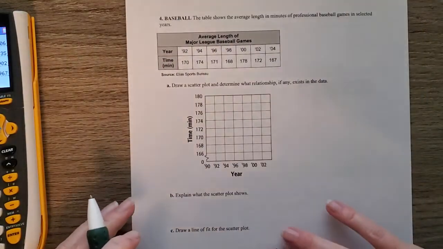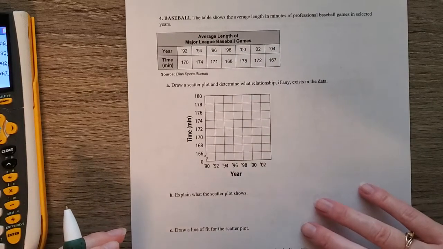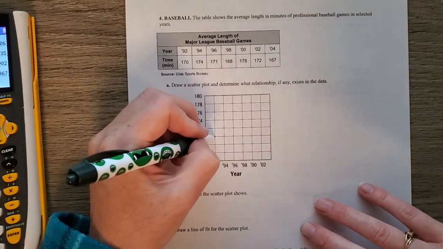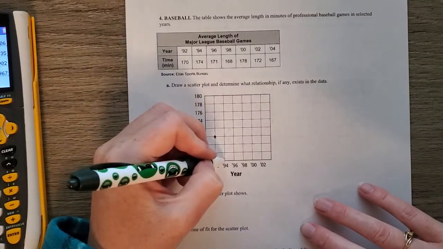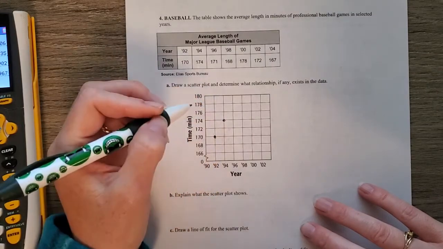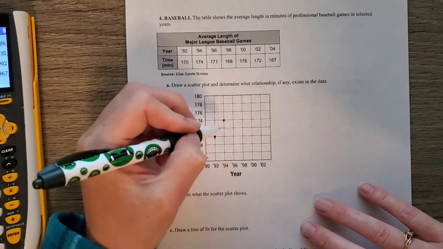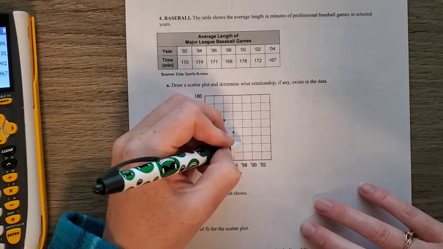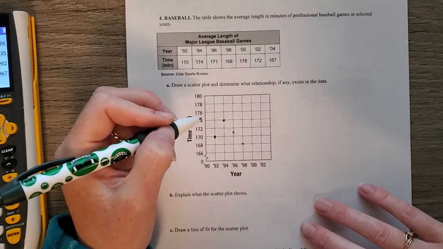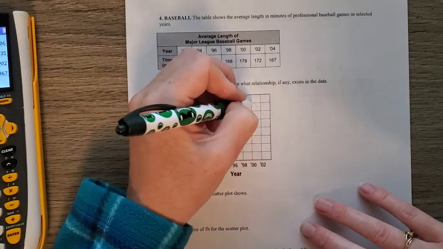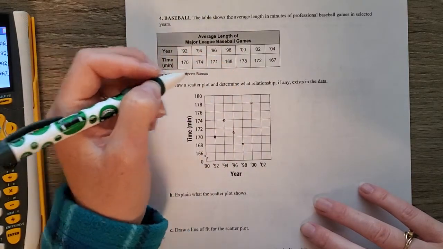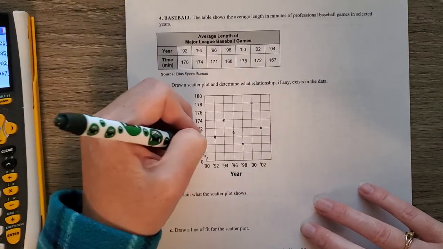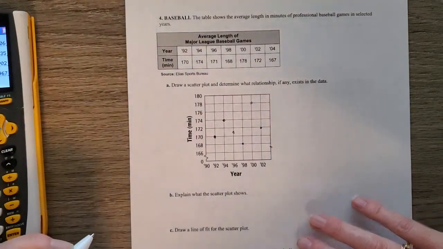So baseball, the table shows the average length in minutes of a professional baseball game in selected years. So year 92 is 170. The year 94 is at 174. The year 96 is at 171. The year 98 is at 168. The year 2000 is at 178. And then 2002 is at 172. And 2004 is at 167. And so we draw the scatter plot.